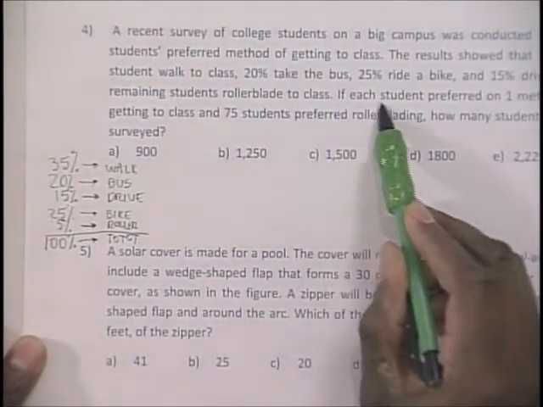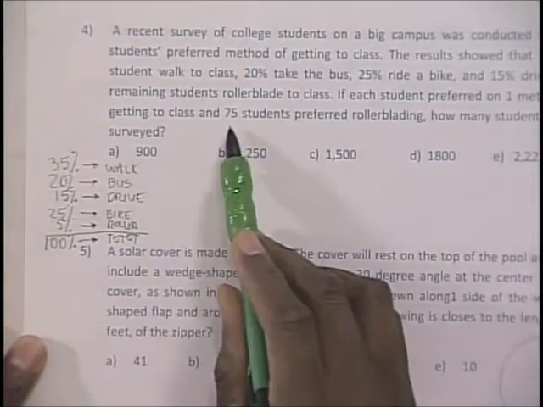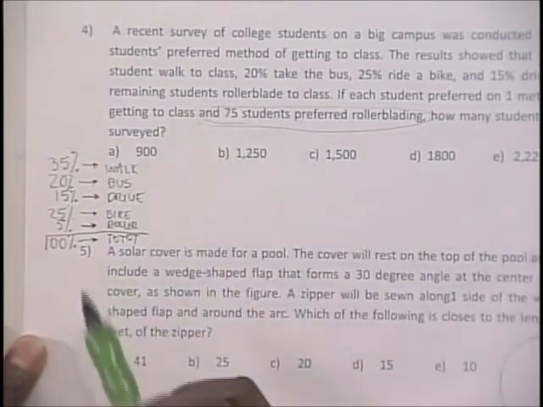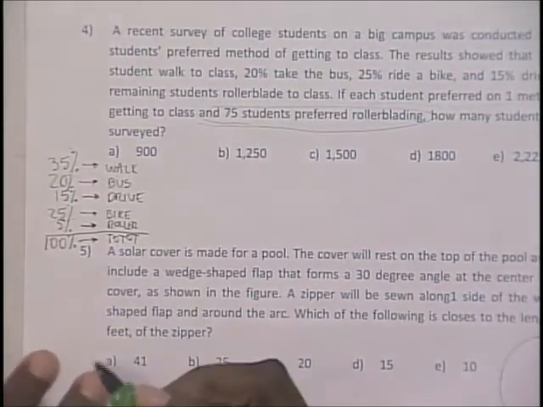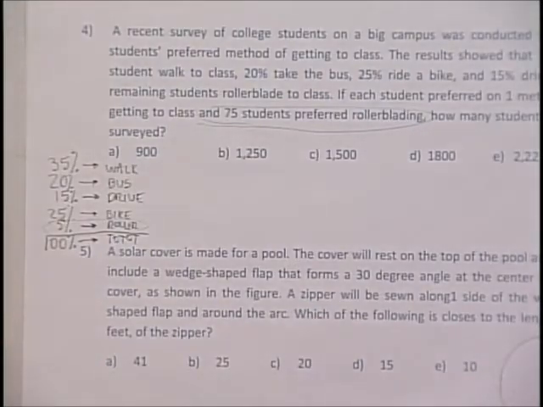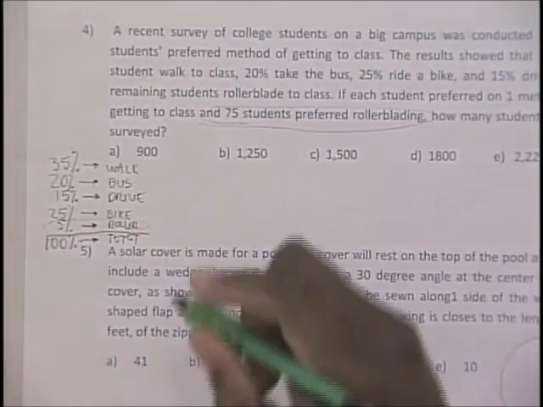All right, so it says if each student preferred one method of getting to class, and 75 students rollerblade, how many students were surveyed? All right, so let's take a look at this problem. I'd like you to be able to see here that a percentage is a ratio. First step, identify the ratio. A percent is a ratio.